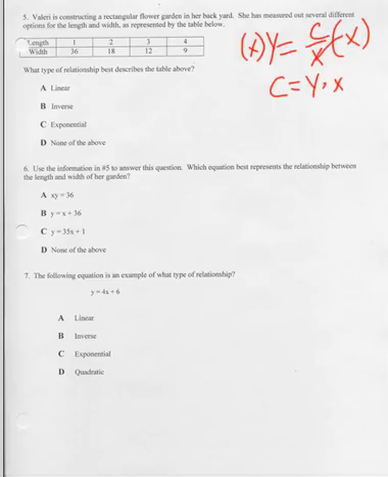So if we look at this, if we say, oh, this is x, this is y, 1 times 36 is 36, correct? So now we get 2 times 18 is 36. So by performing that operation, we are getting 36, which is right there. So that is definitely B, inverse.